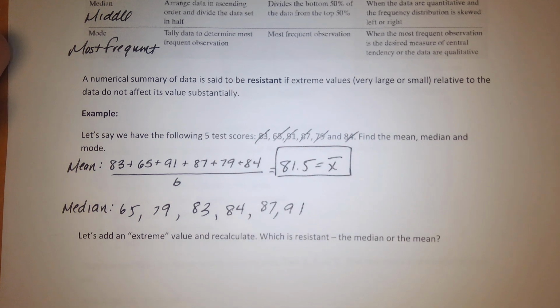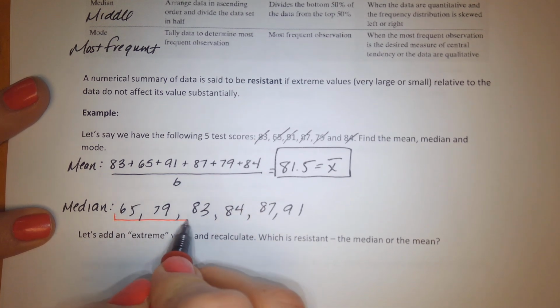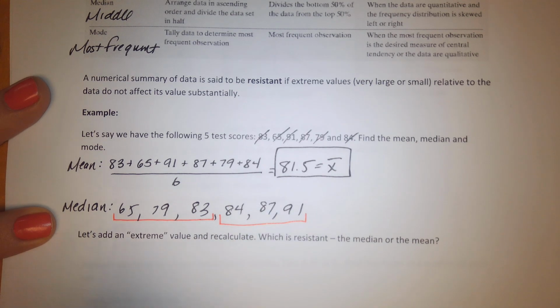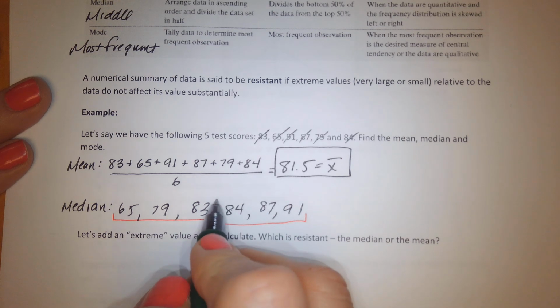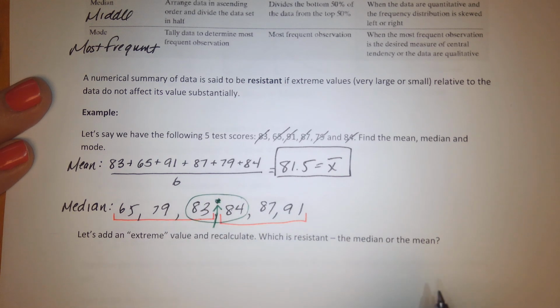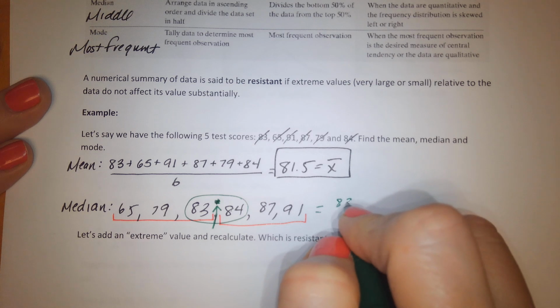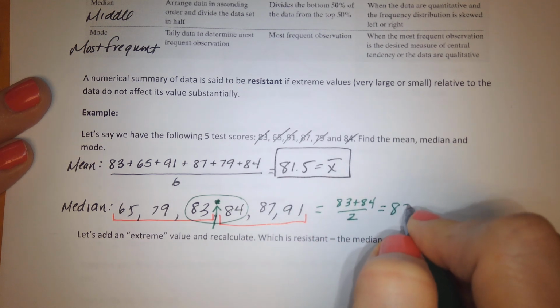Since there are 6 values, there's not going to be a middle value. There are 3 numbers on this side, and there are 3 numbers on this side, so the middle value is actually going to be whatever is in between these 2 values. So there is no middle. So in order to determine what the median is, to find this fictitious middle point right here, we have to take the average of these 2 values. So the median is going to be found by adding 83 and 84 and dividing by 2, which gives me 83.5.